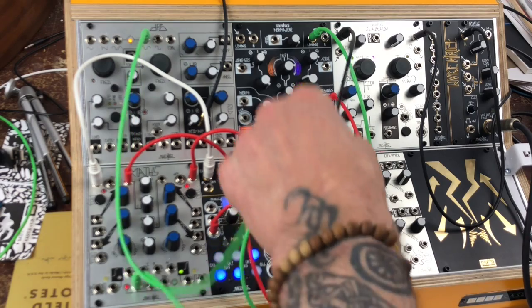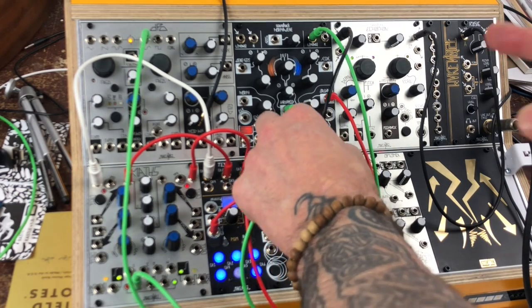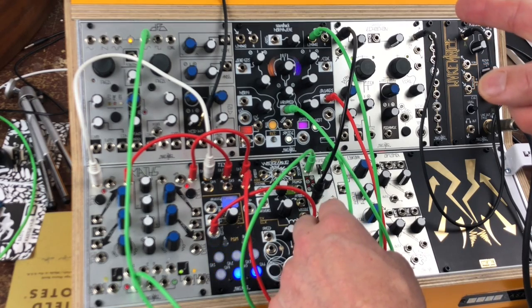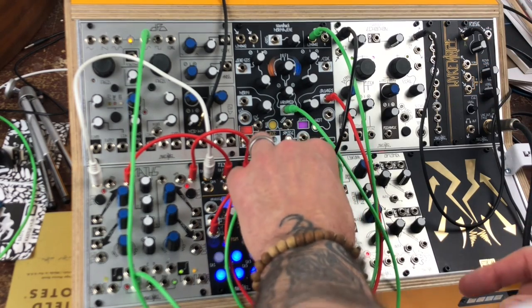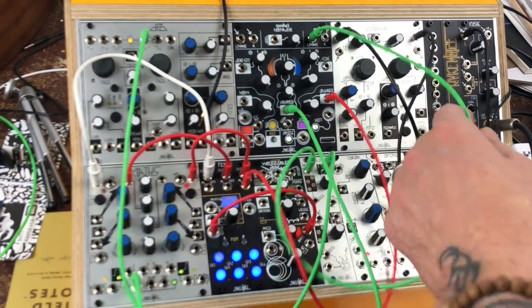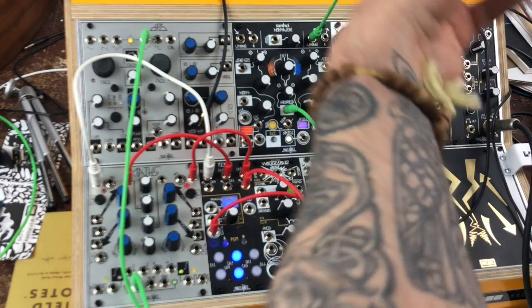But look, okay, so I don't want to hear that, right? Now I just want to hear the straight output of the Morphagene. So I'm going to change that patch altogether. No, actually, this is probably the best way to do that.